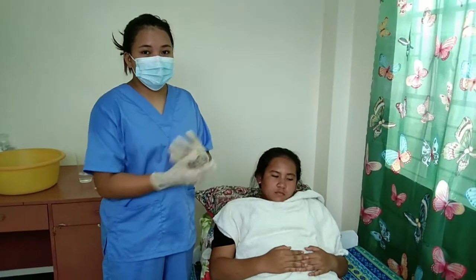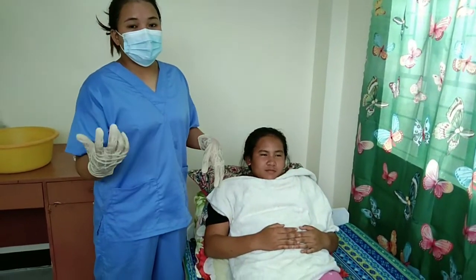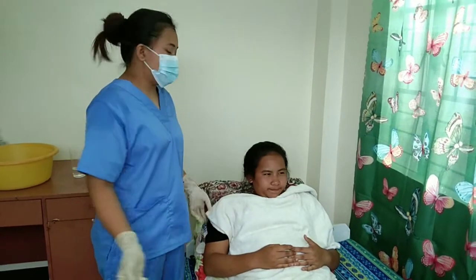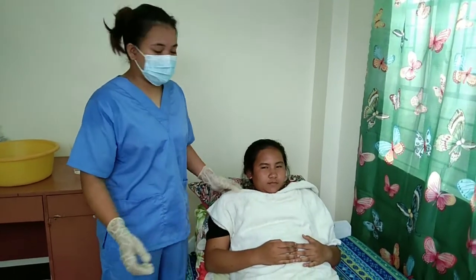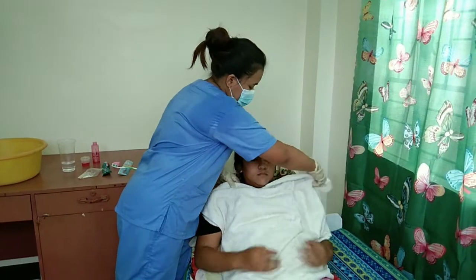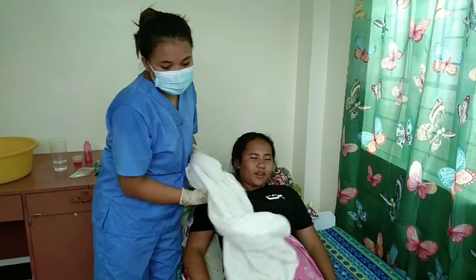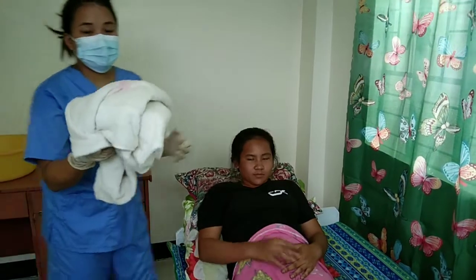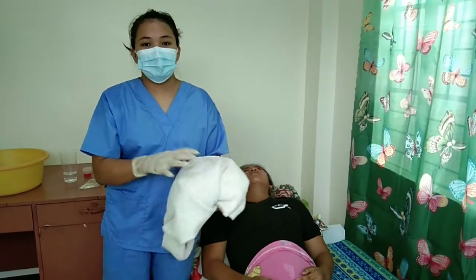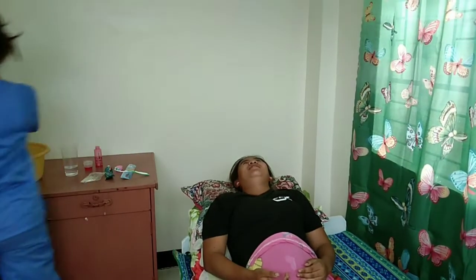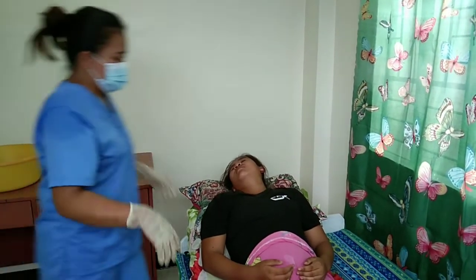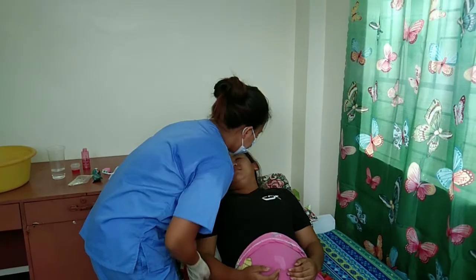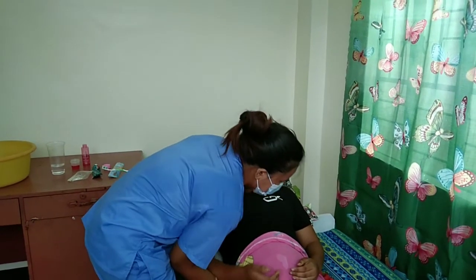We will now assist the patient to a comfortable position. We will remove the towel and assist the patient. We will put this towel in the laundry bag. Now, I'll assist you. Again, 1, 2, 3.